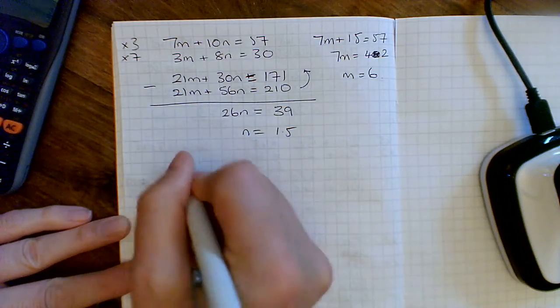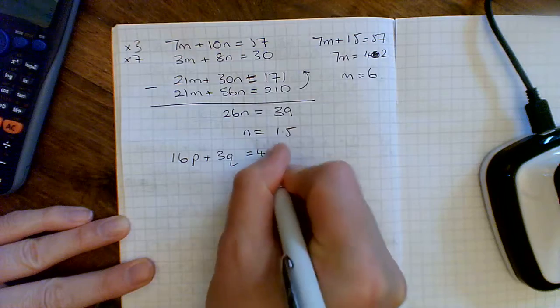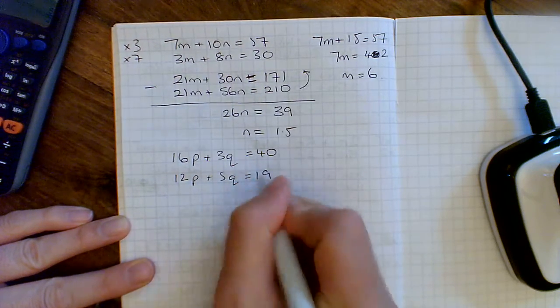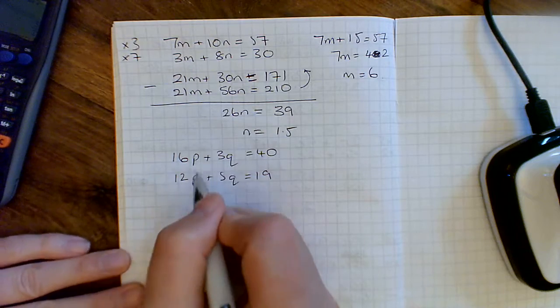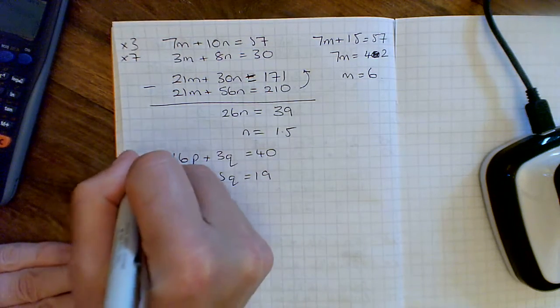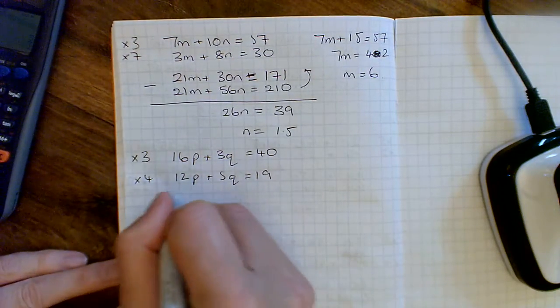Next question. I've got 16p plus 3q equals 40. 12p plus 5q equals 19. So what's that going to be? So 4 times 3, 48 I think. So I'm going to get a 48, so times this one by 3, times this one by 4, and they'll both be 48, which is the job.